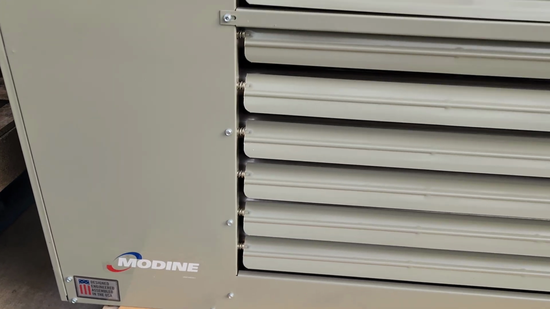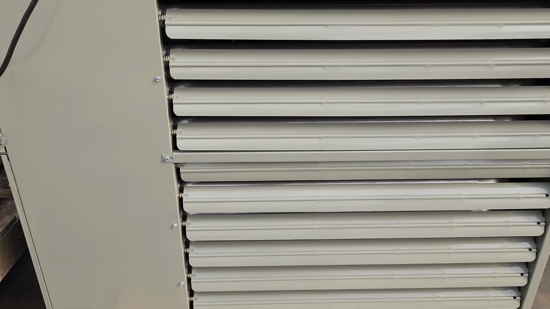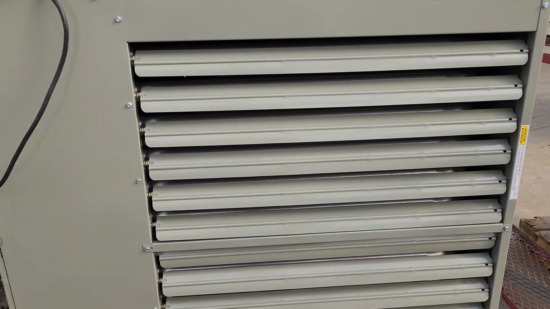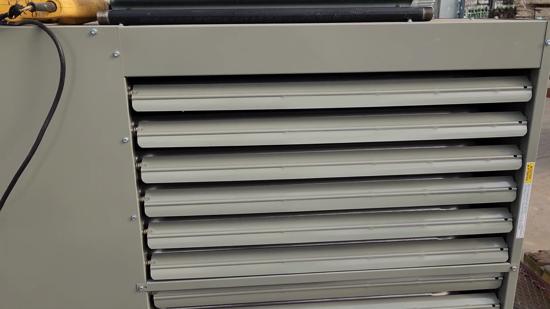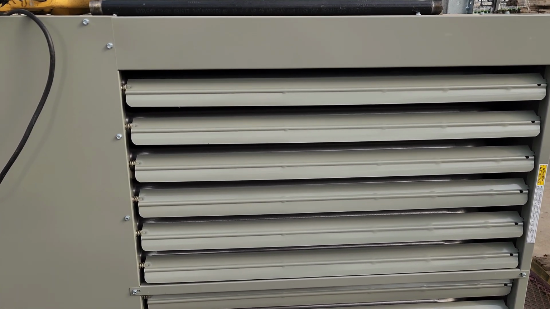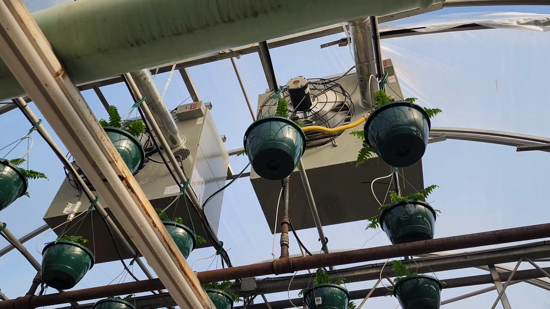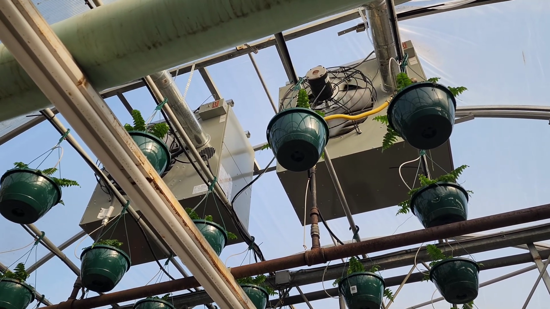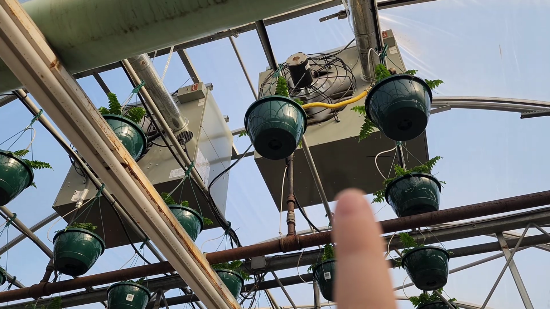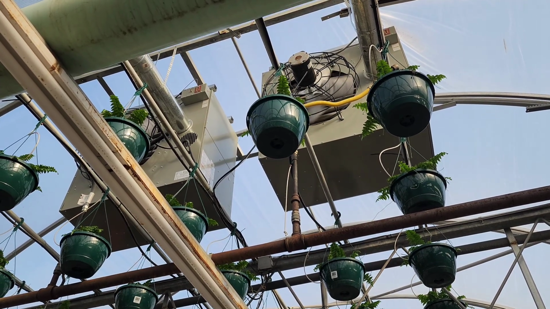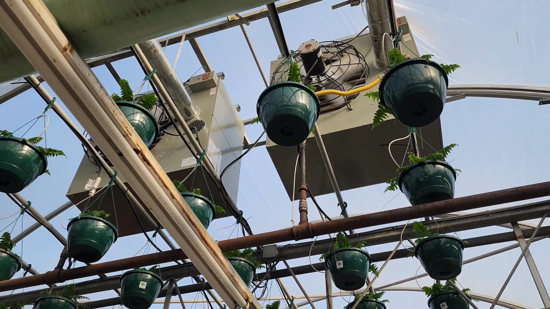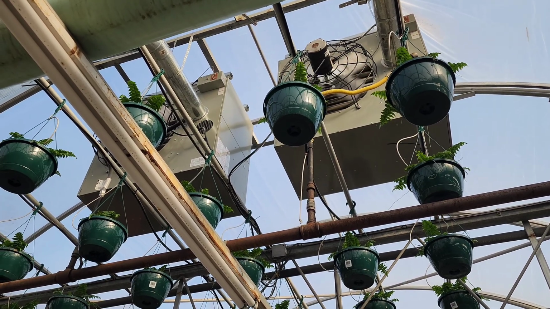The new heaters that we're installing are much more energy efficient. They reclaim some of the exhaust heat to increase their efficiency. In this section of the greenhouse, each bay has 2 heaters, a stage 1 and a stage 2. If it gets too cold for stage 1, the second stage will also kick on to provide extra heat.